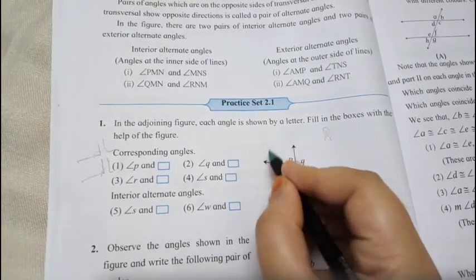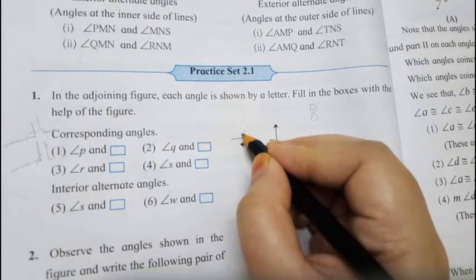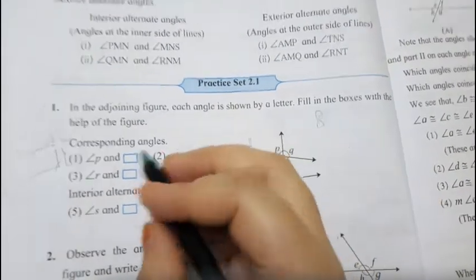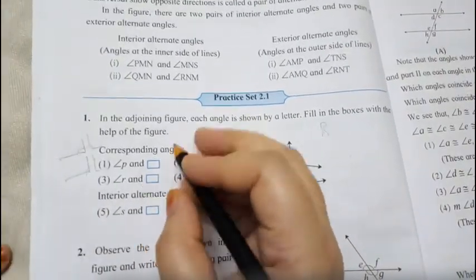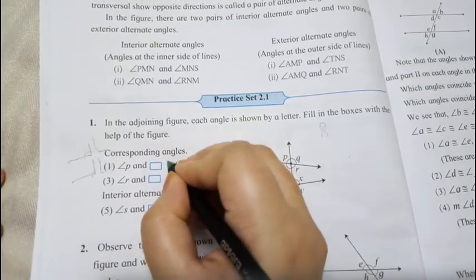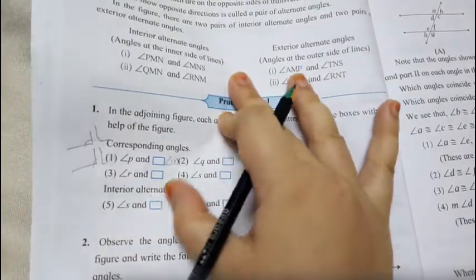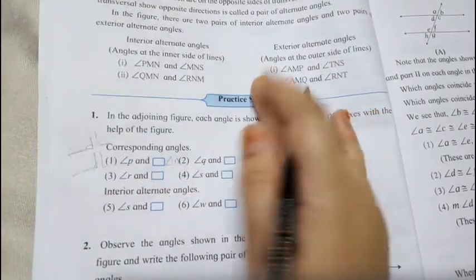This is P and this is W. So the corresponding angle of P will be angle W, student. I'm writing here angle W. So the corresponding angle of P is W.